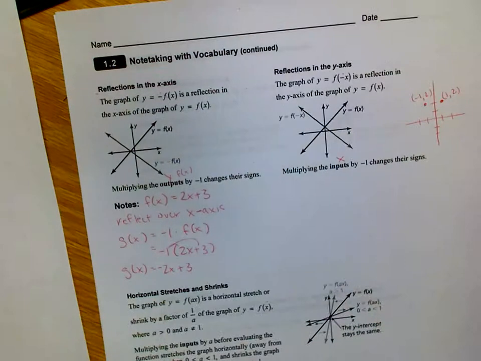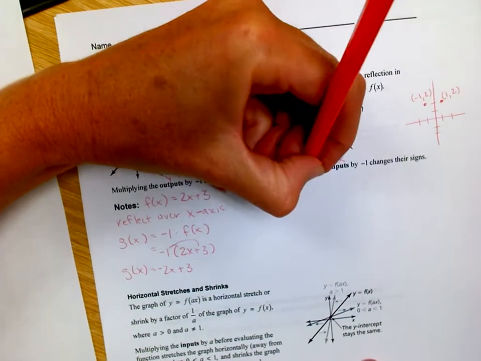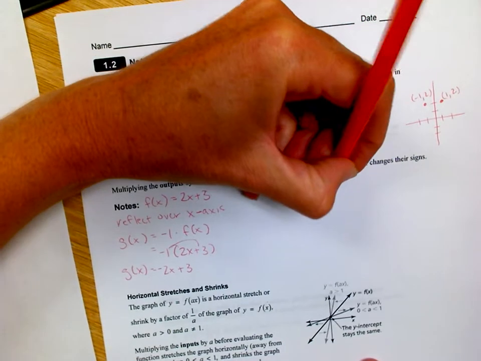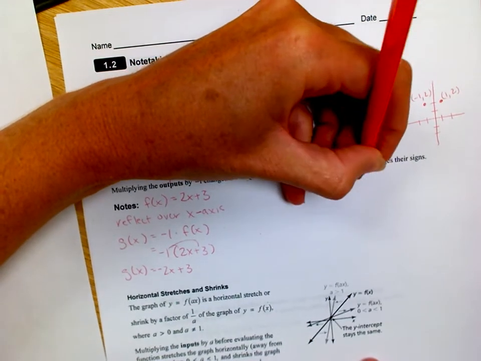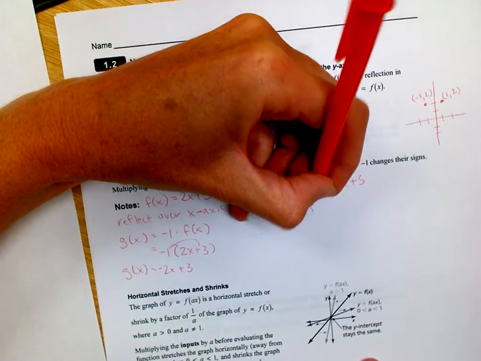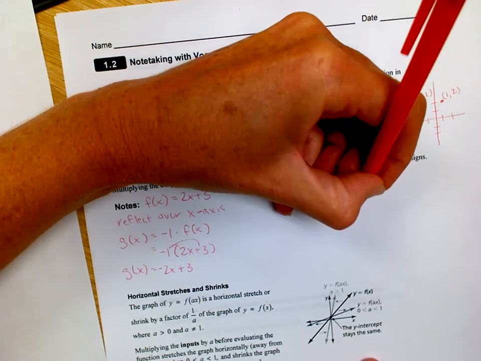Notice the only thing that changed was the x. And so that's why we're just changing the x's to -x, or multiplying just the x by -1 to cause that horizontal flip. So going back to our original function, let's say f of x was equal to 2x plus 3. And I want to reflect this over the y-axis.